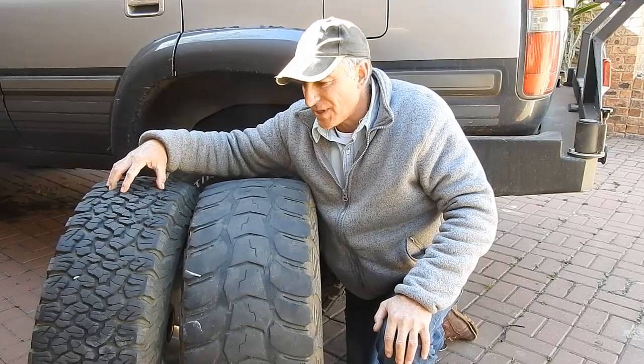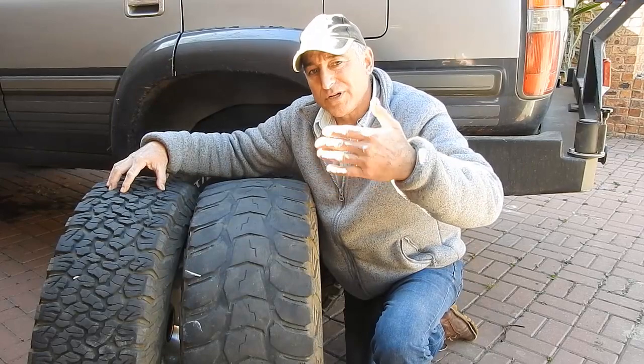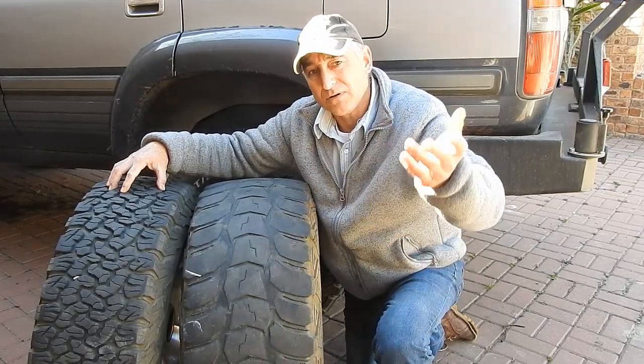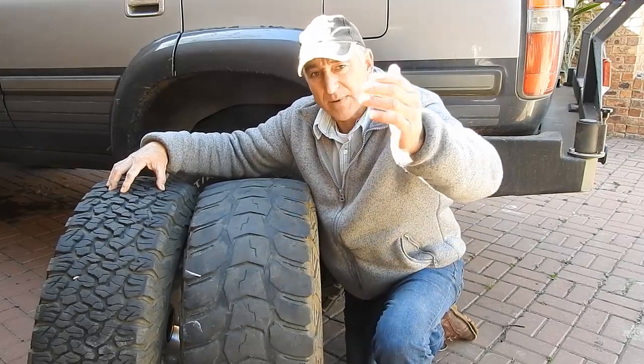Which brings me to the theory of the bow wave that the tire will push in front of it in the sand. And it does happen. If you look in slow motion at a tire rolling through soft sand, you will see a little bow wave in front of it.